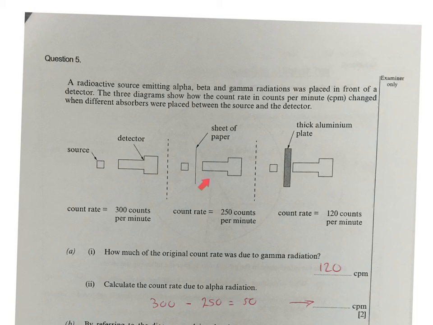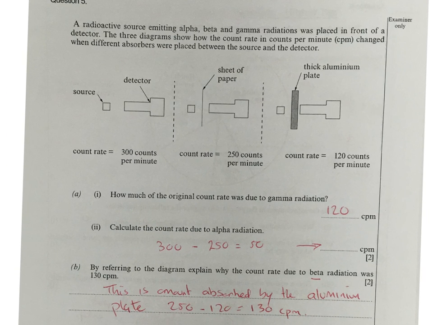So again, this is kind of like the diagram where you've got your source, and then you've got a sheet of paper there, and you've got an aluminium plate. So whatever's going to come through, some things get stopped. So again, it's a little bit of numeracy, a little bit of knowing what each type of radiation is blocked by. So how much of the original count was due to gamma radiation? Well, as we know, if it goes through paper and then it goes through thick aluminium, only gamma's left. So if the count rate's still 120 counts per minute at this point, then that must be due to gamma radiation, because everything else is stopped.